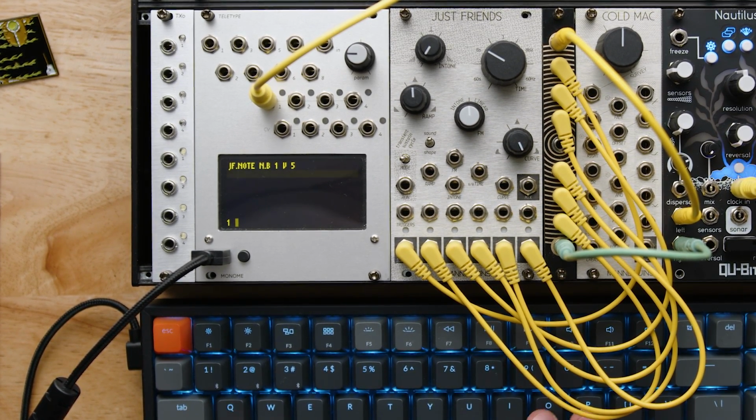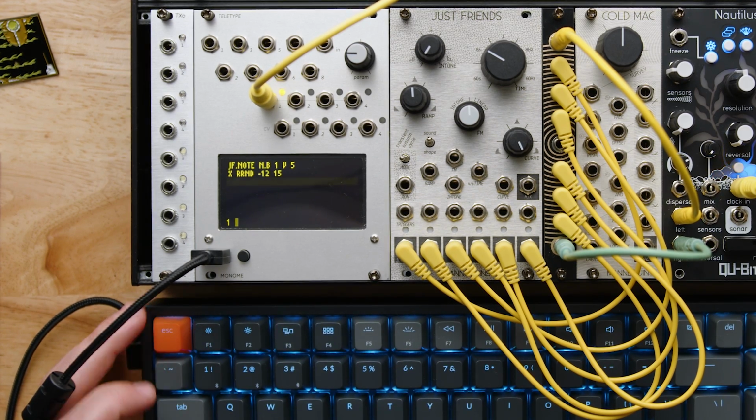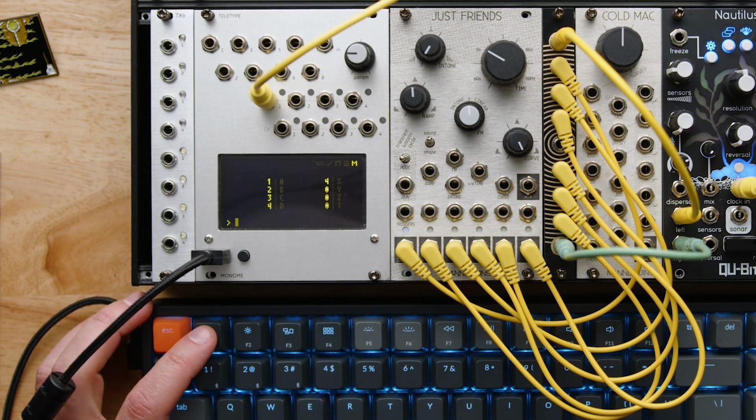So, let's assign a variable x to the range of -12, which would be 1 octave down, to 15, which would be a little bit more than an octave up. So now every time we hit function 1, or essentially every time script 1 is run or called, x is going to get a new number. I'm going to go back to this variable dashboard to show you. That time, when I hit function 1, it assigned the number 4. So the next time we trigger a voice, it's going to play the 4th interval.